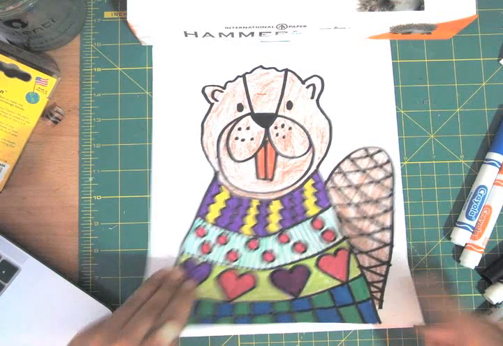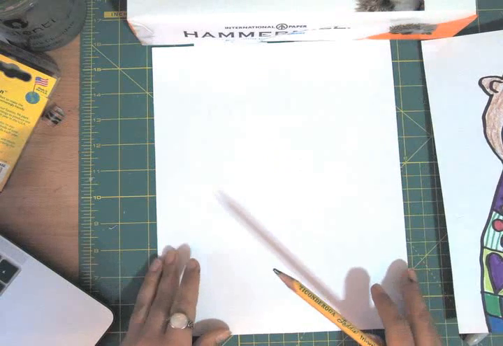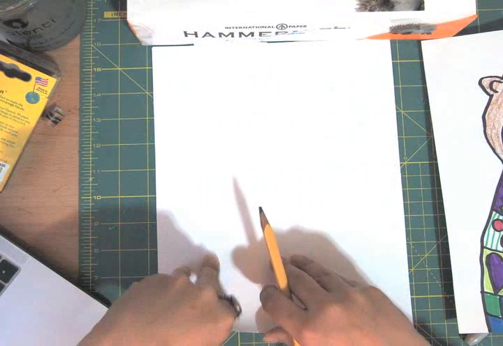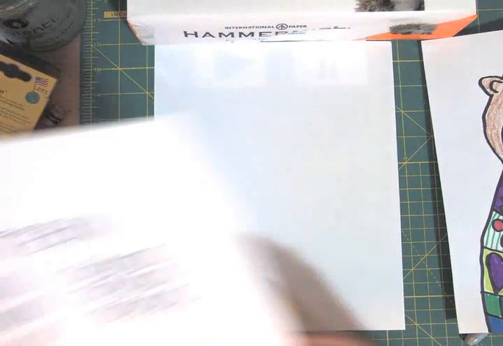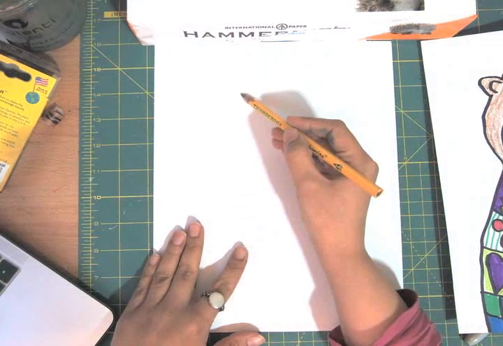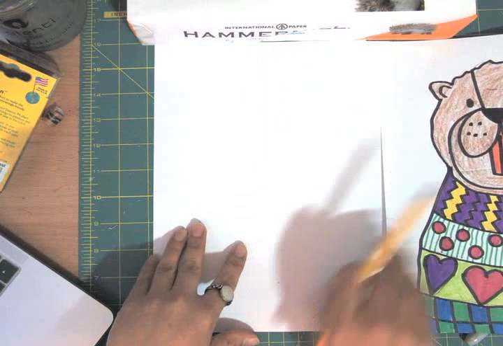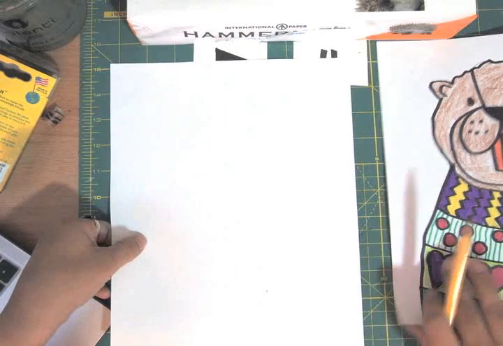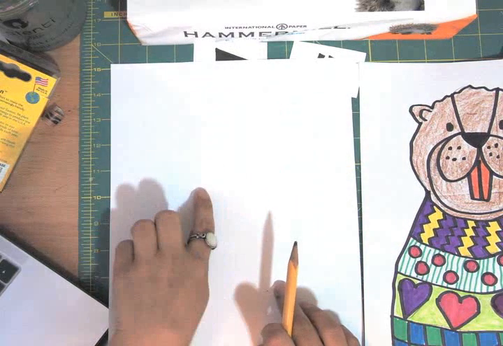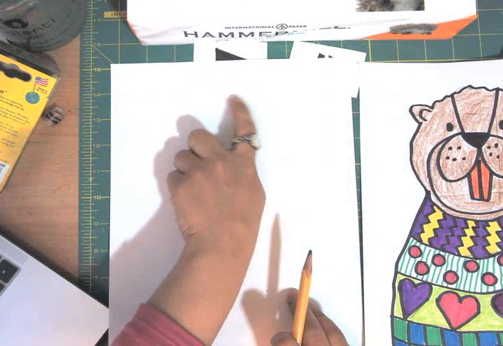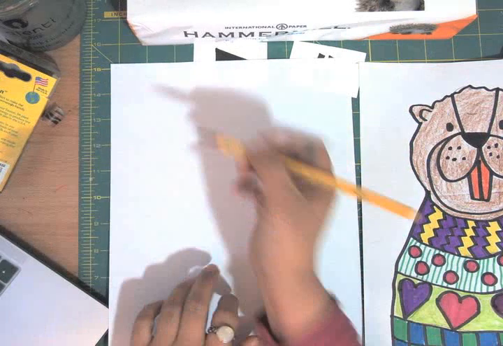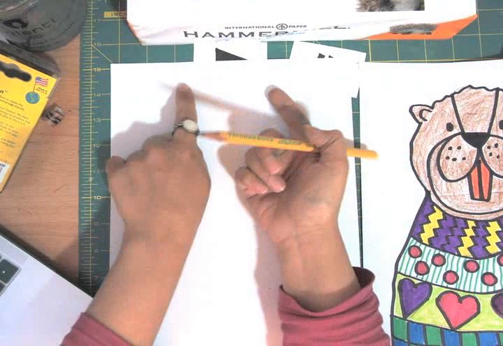Let's start. Okay, I'm gonna put this aside. So first we're gonna start from the top. Okay, if you want to see it at the same time, I can just put it here. So we're gonna start from the top. As you see, this is the top, not in the middle, not in the bottom, at the top. Why? Because we are doing the head. We need more space to do the rest of our beaver.